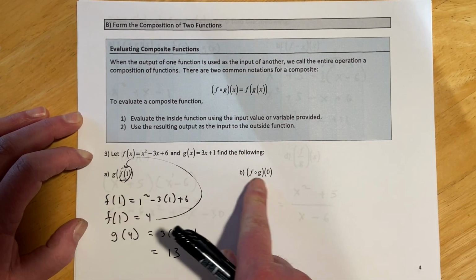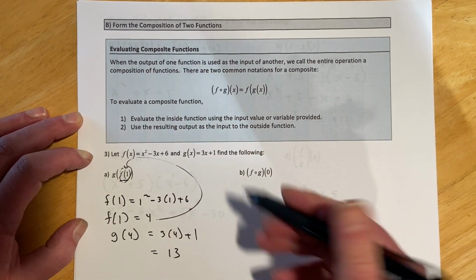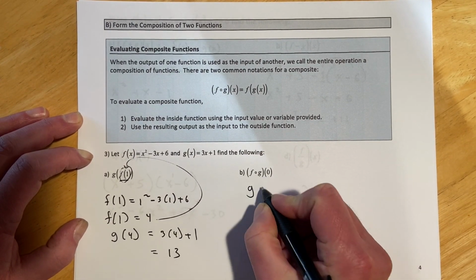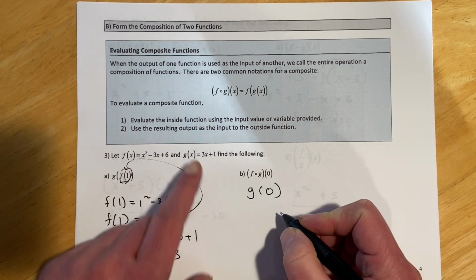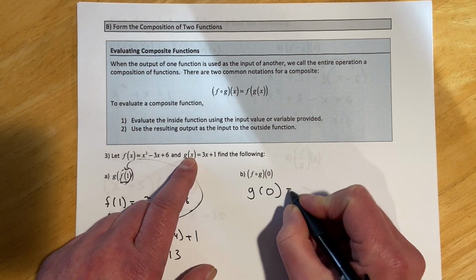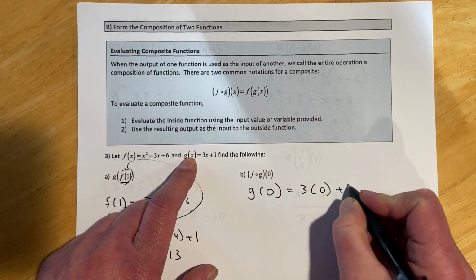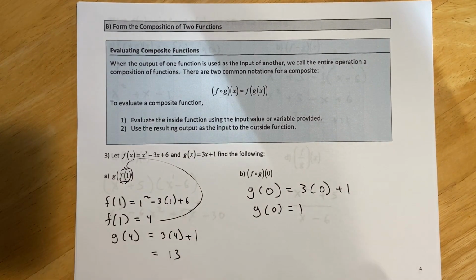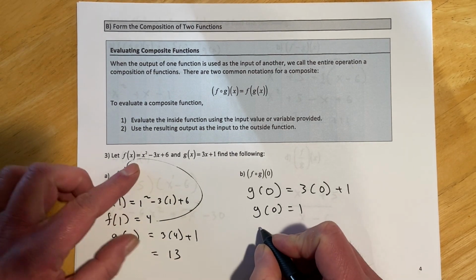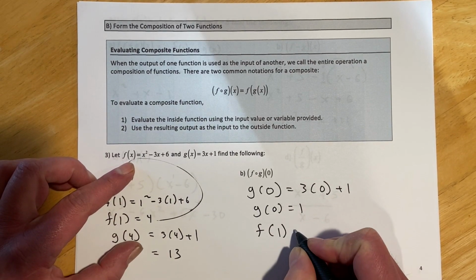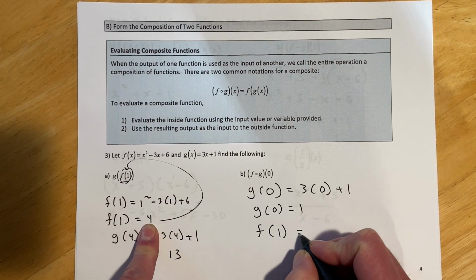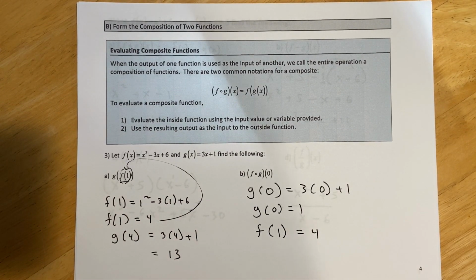Next one, same thing. This is just using the other notation. G is the inside function this time, so we're supposed to find G of 0. G of 0 would be 3 times 0 plus 1, so G of 0 equals 1. And then that goes into the outside function. So we're evaluating F of 1. And we just did that right here. So I already know the answer is 4. I'll just skip down to the 4.